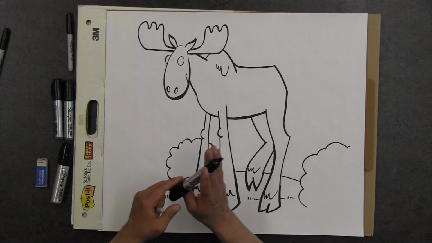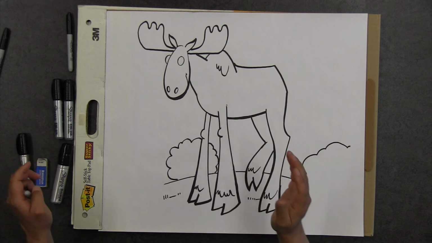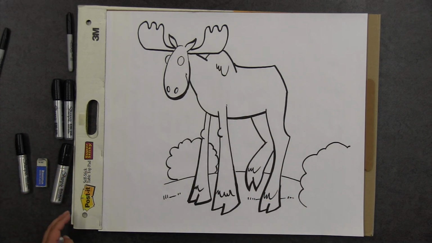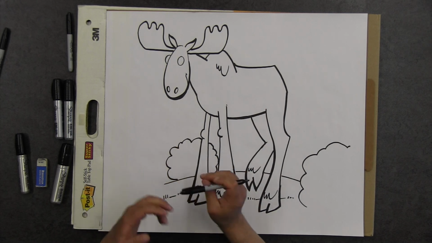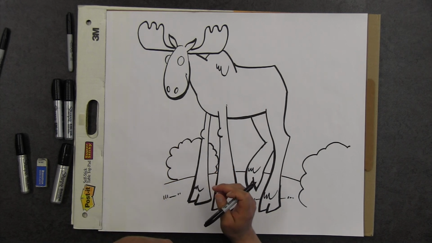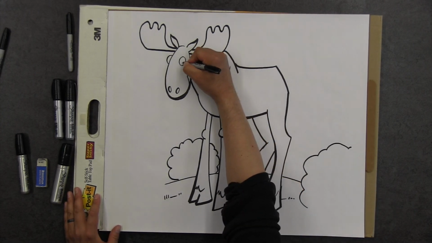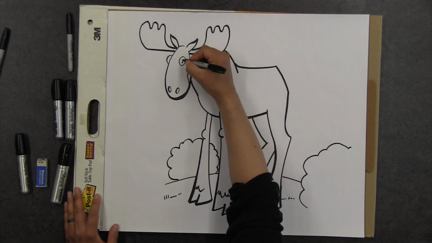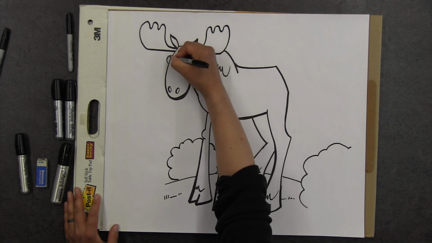Okay, final step is those pupils. Now you can experiment with this. Grab a pencil, put your little dot, and see if you like it where you want to do it. Now I practiced right before I was drawing this on what I wanted to do, and we want to make our moose really cartoony and make him really fun. So I'm going to give him an interesting personality by adding my pupil, not very big, right here looking at the viewer. But then on this eye, I'm going to have the pupil going a little bit up.